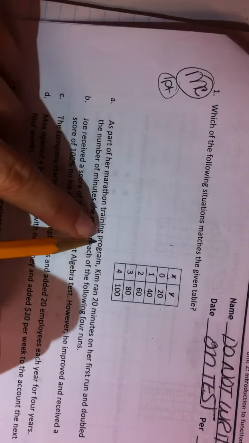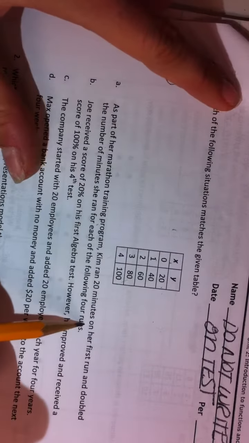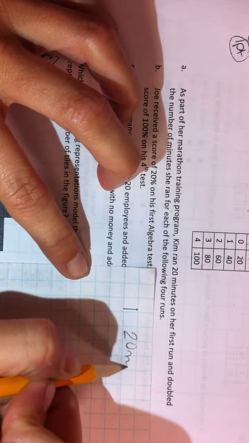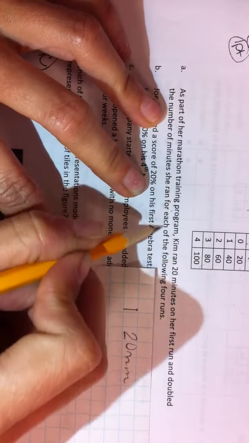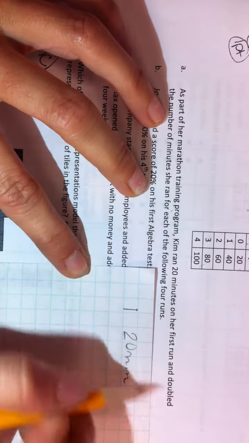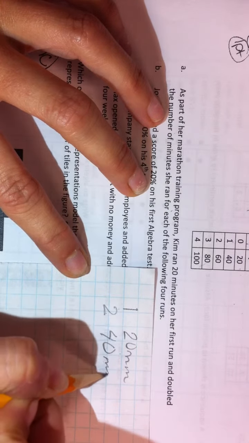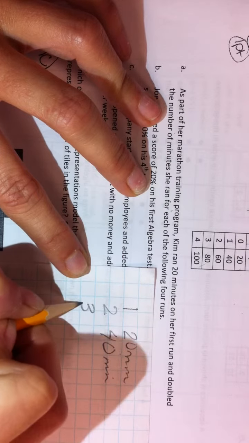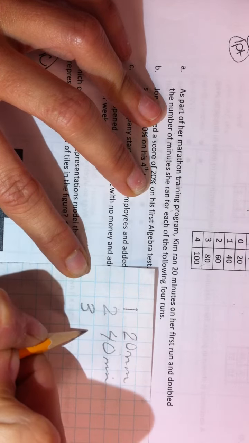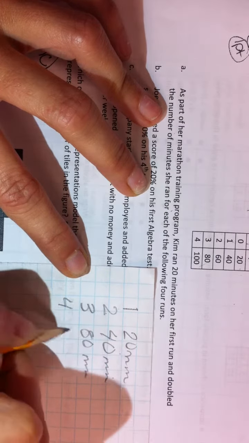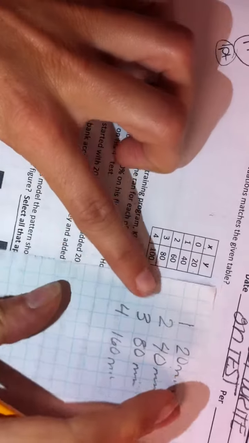As part of her marathon training program, Kim ran 20 minutes on her first run. So I'm going to use a piece of scrap paper to kind of think about this for a second. So on Kim's first run, she ran for 20 minutes and doubled the number of minutes she ran for each of the following 4 runs. So on her first run, she did 20. On her second one, she did 40. On her third one, it says she's going to double it. So that's 80. And for the fourth run, she's going to double it. That's 160.